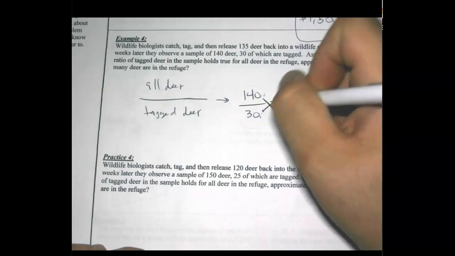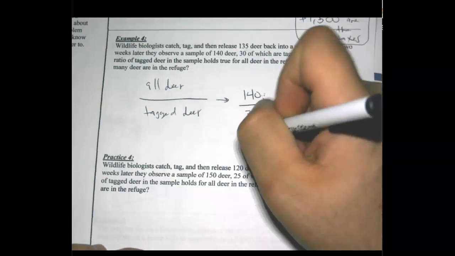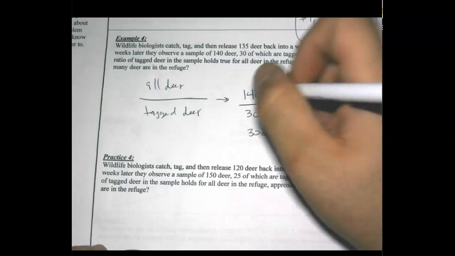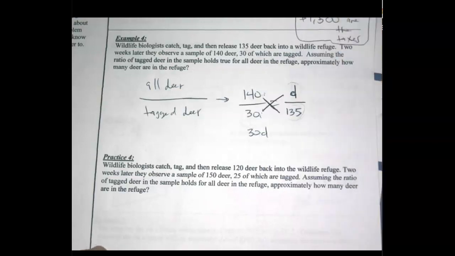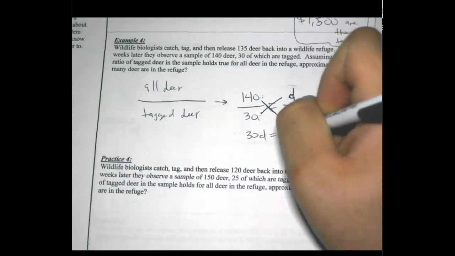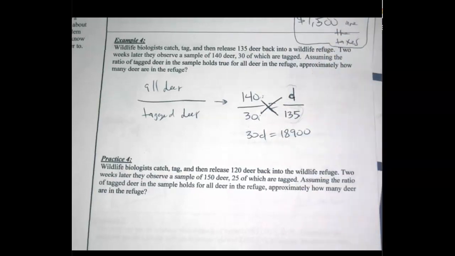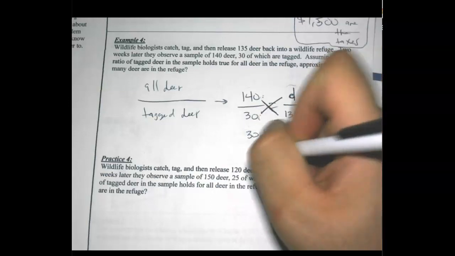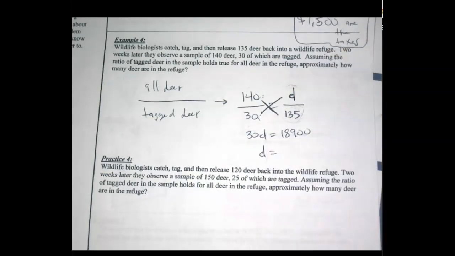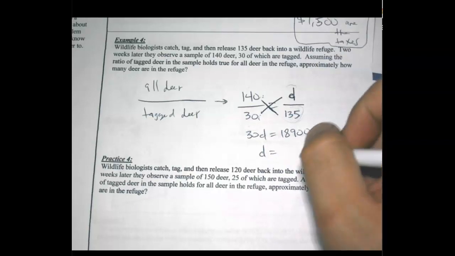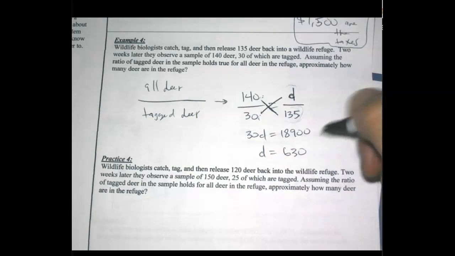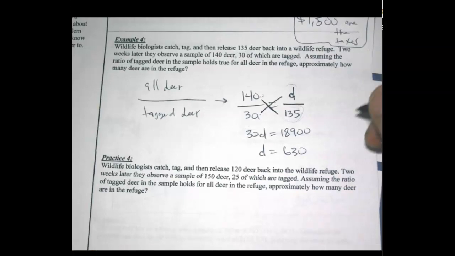If it's confusing at all, 30 times D, 30D, equals 140 times 135. Let's use a calculator. 140 times 135 is 18,900. And if you divide both sides here by 30, you should get that there are 630 total deer. 630 total deer in this refuge.